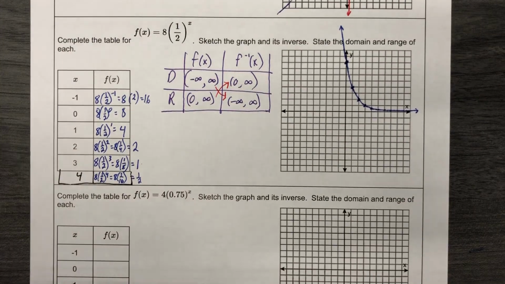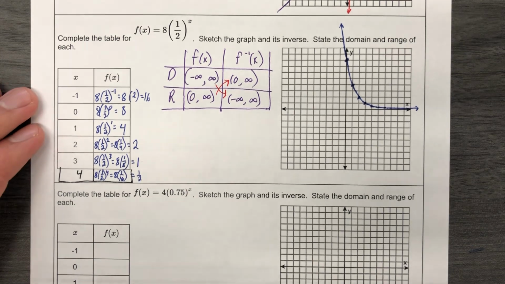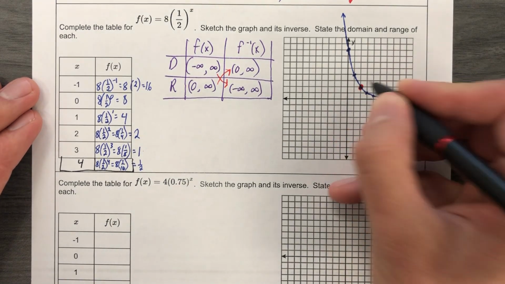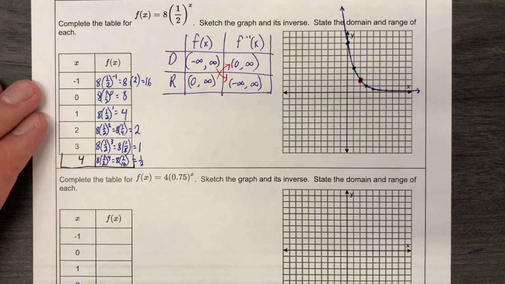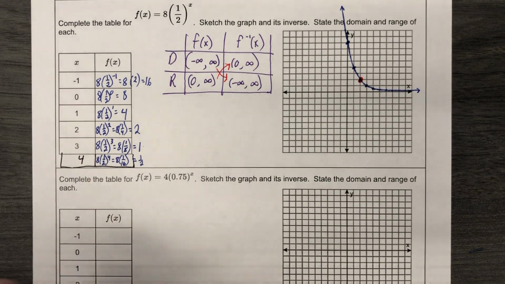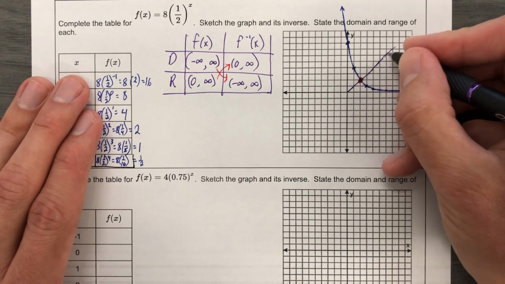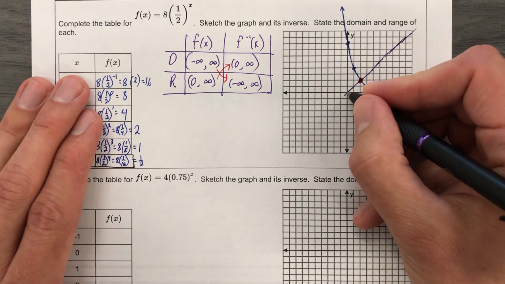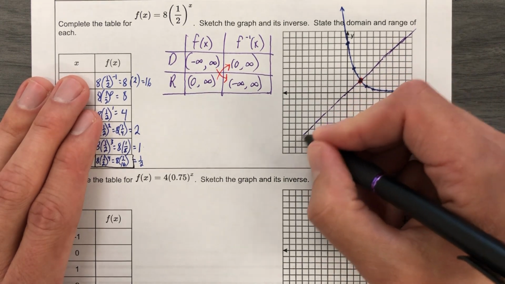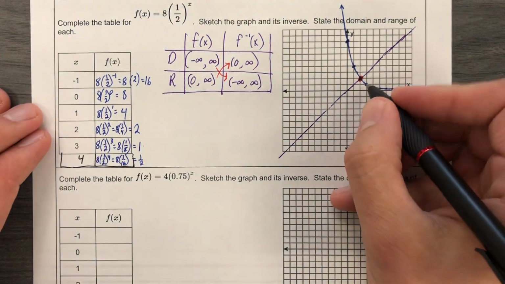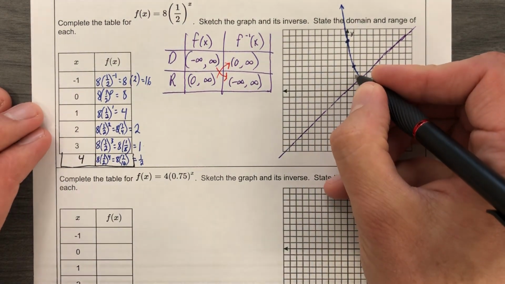All right, so now we're going to draw the inverse and be done with this problem. I'm going to start with something that's a little bit obvious. 2, 2 becomes, well, 2, 2. It's the same on both graphs, which makes sense if you draw the line y equals x. Okay. All right, look at the point 3, 1. That becomes 1, 3.